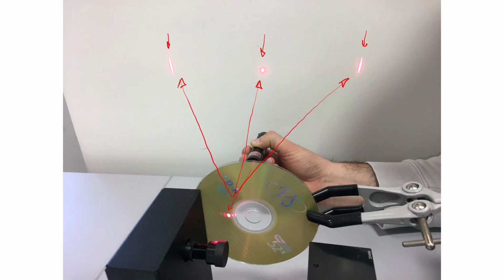So in order to reduce the inaccuracy, we need to measure the distance between two neighboring first order diffraction maxima, and then divide by 2, and this distance between the first and zero order diffraction maxima we will denote as x.